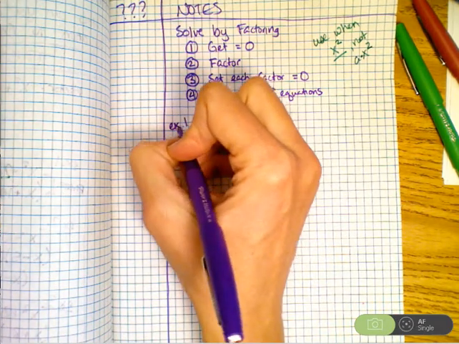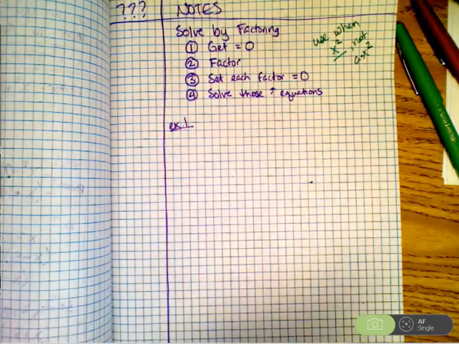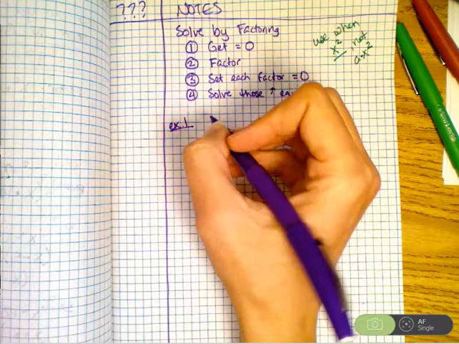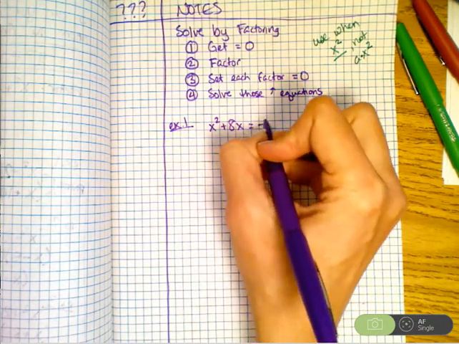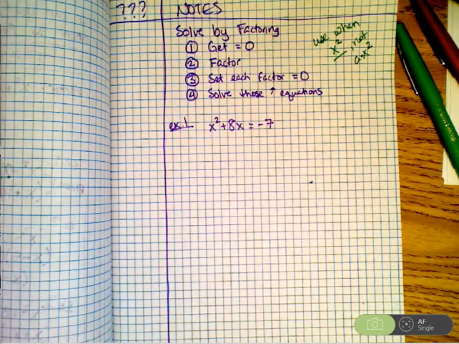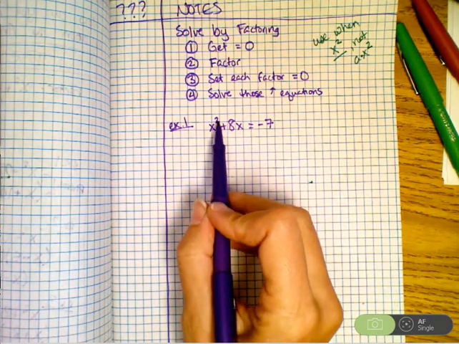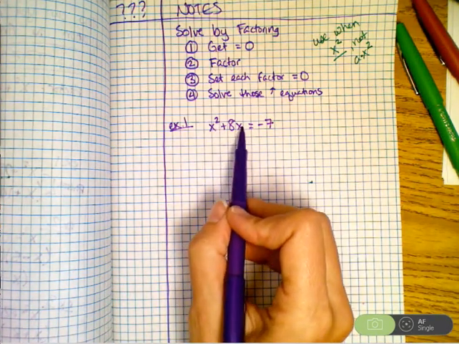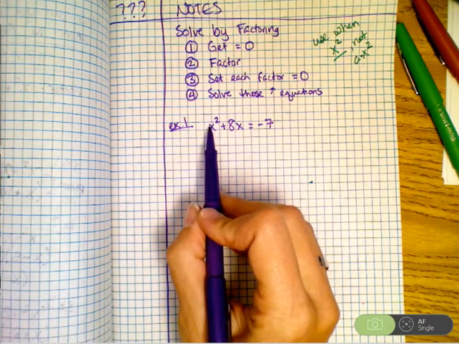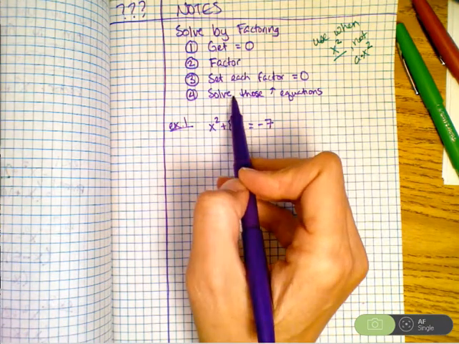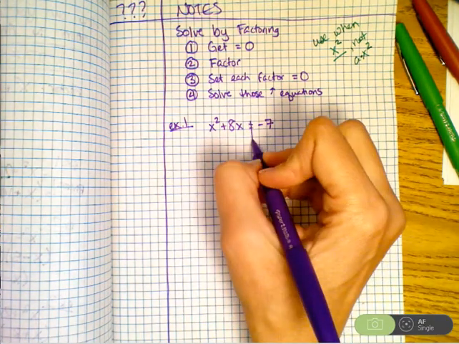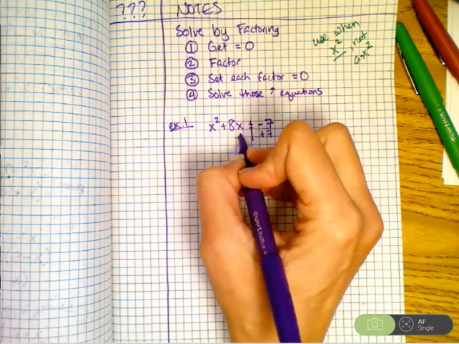So example 1 of this, I'm going to start over the numbering since it's a new kind of problem. x squared plus 8x equals negative 7. Quadratic equation because we have a squared. We can't use square roots to solve this because we have an x and an x squared term in it. So we're not going to use what we did last time at all. What we're going to do instead is go through these steps. So in order to get it equal to 0, I'm going to add 7 on both sides.